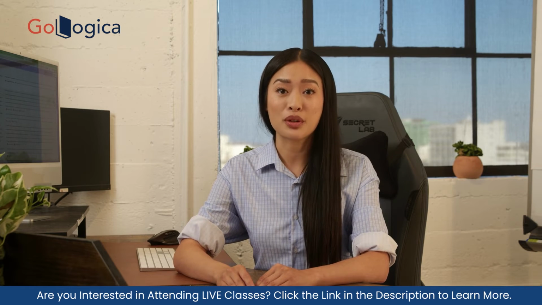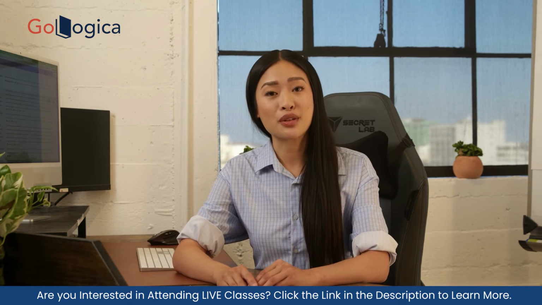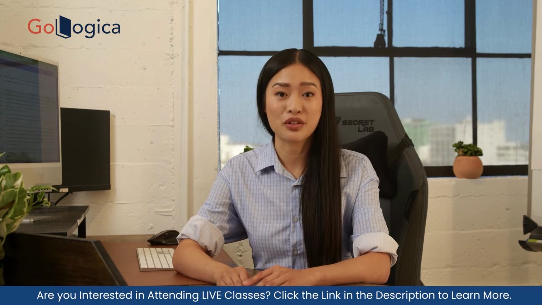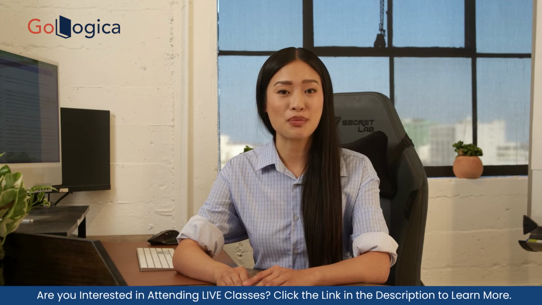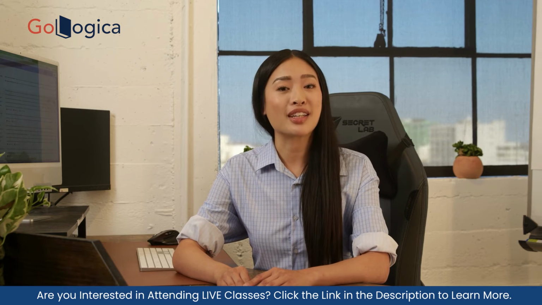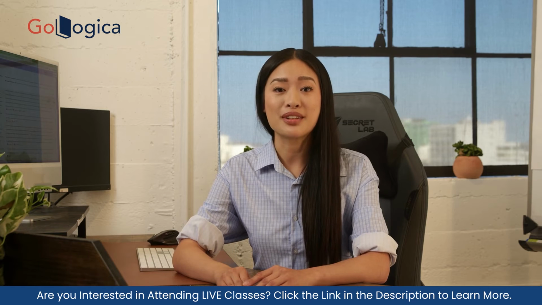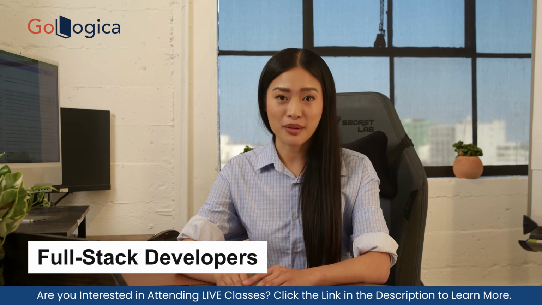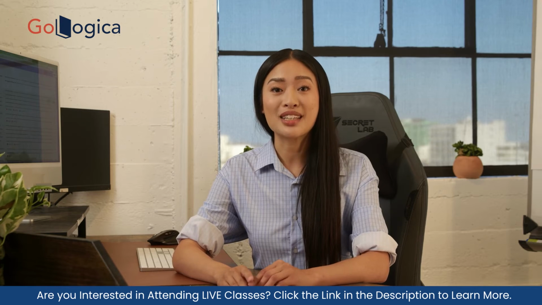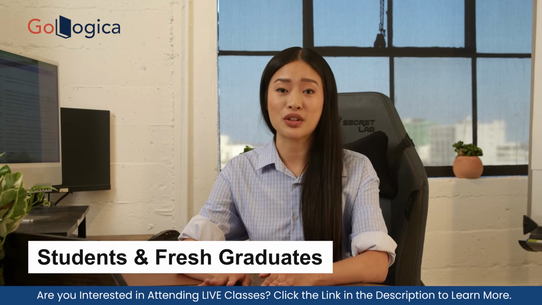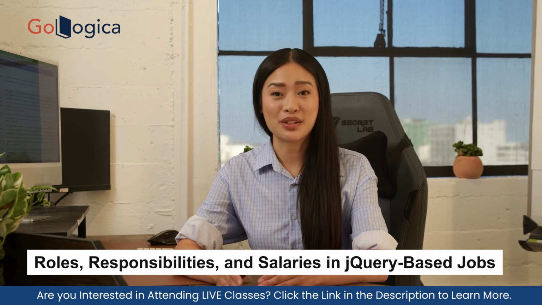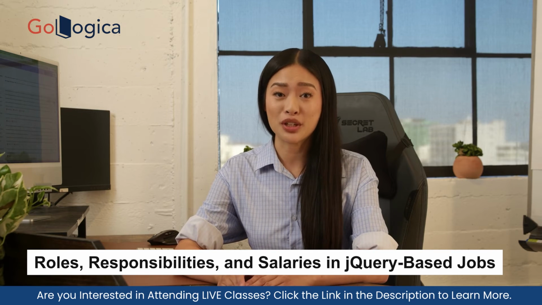The course is suitable for web developers, professionals looking to enhance their client-side scripting skills; front-end developers, those who want to master JavaScript frameworks and libraries; UI/UX designers, designers looking to create dynamic, interactive user interfaces; software engineers, developers seeking to optimize web applications with interactive elements; full-stack developers, individuals working with front-end and back-end technologies; students and fresh graduates, those aiming to build a career in web development.